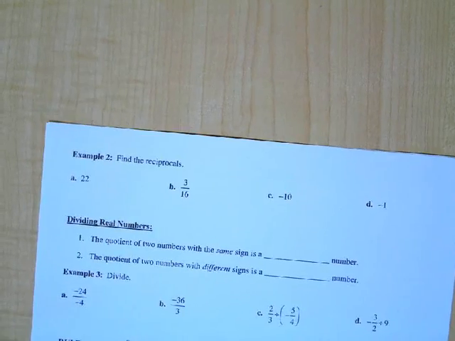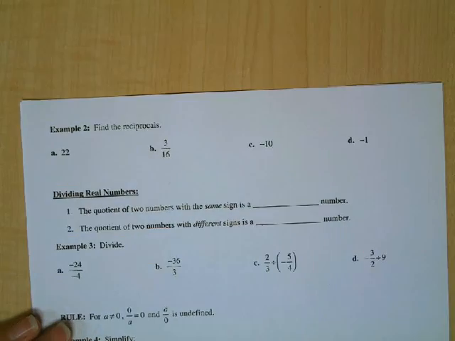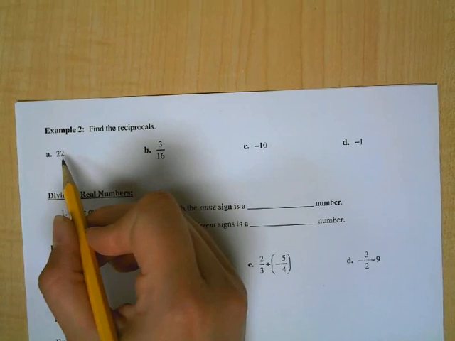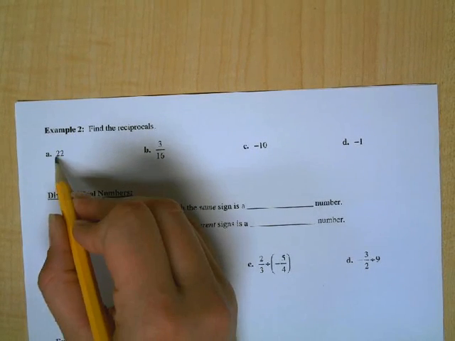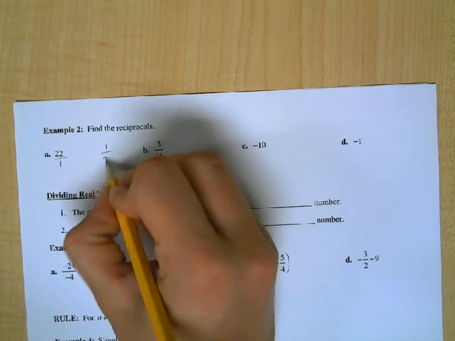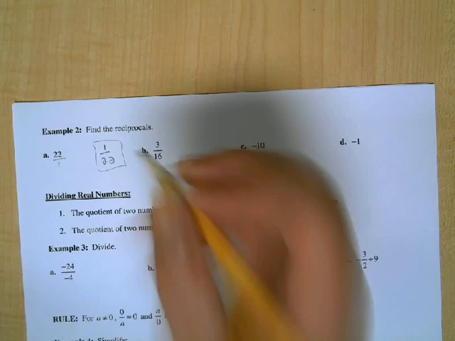Alright, so I told you there were going to be some examples here. Find the reciprocal. This should be really easy, easy points for you on your test. 22. It has no fraction, so we're going to throw it over 1. Flip it, and you get 1 over 22. That is your reciprocal. It is that simple.